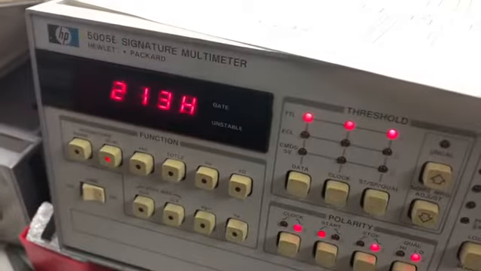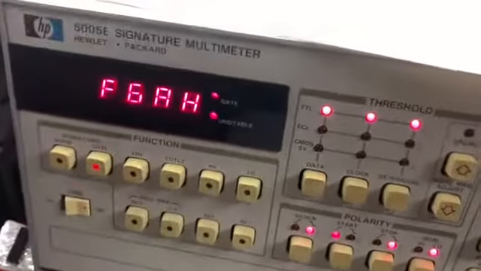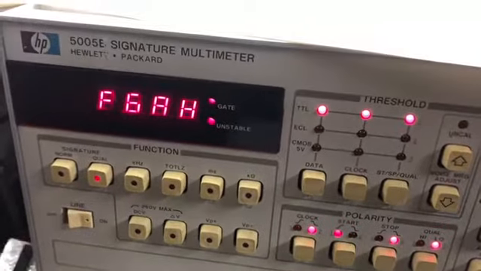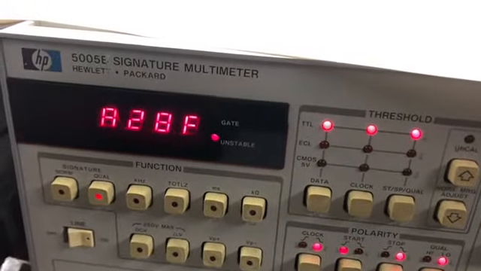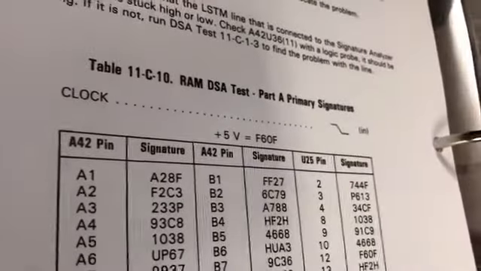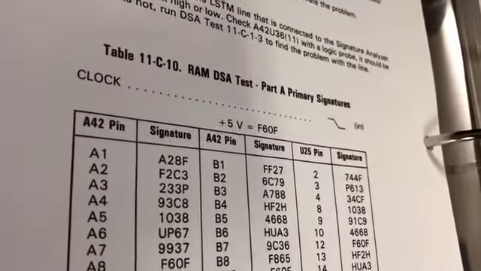We are reading 213H. So this is wrong. And for example, on A1, we should read, let's see, we are reading A28F. A1, A28F. So this is correct.